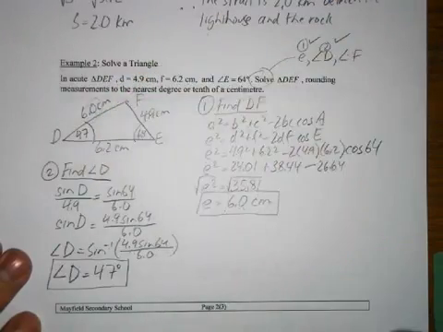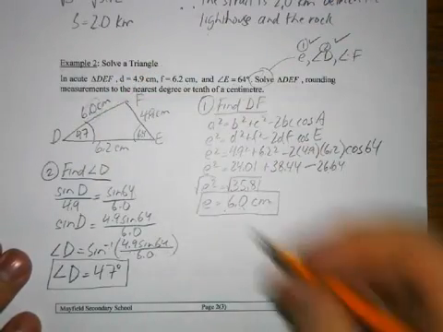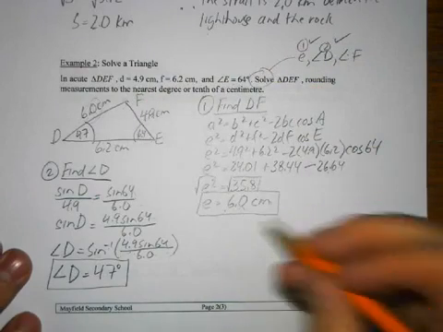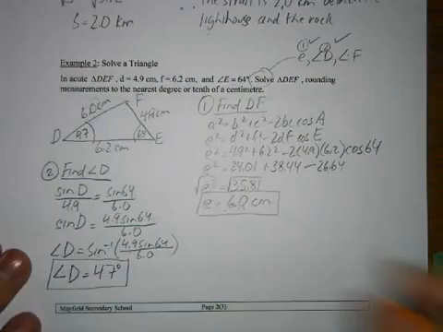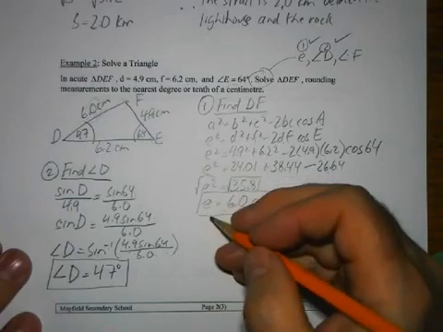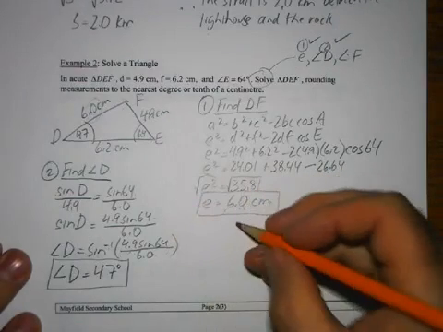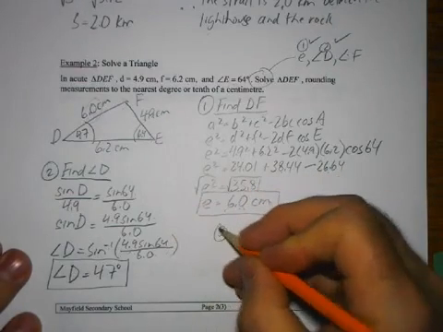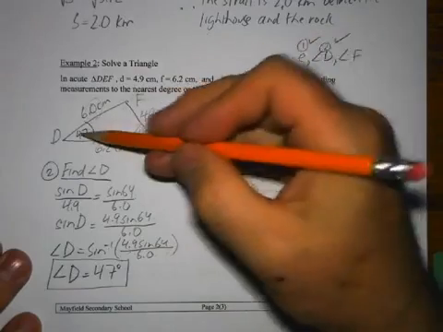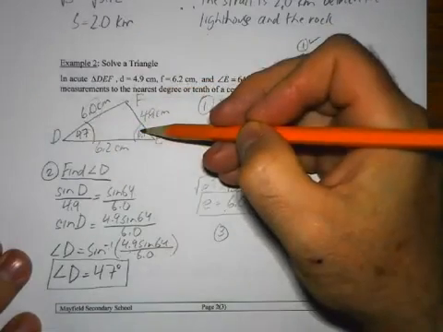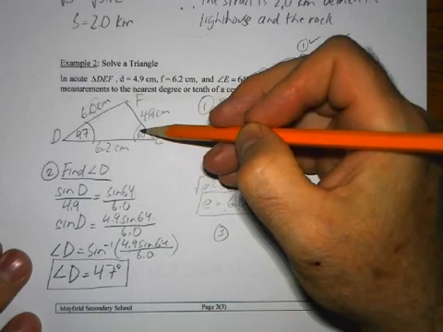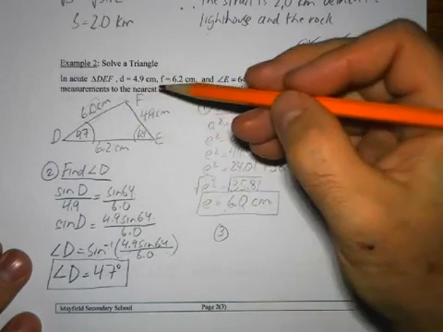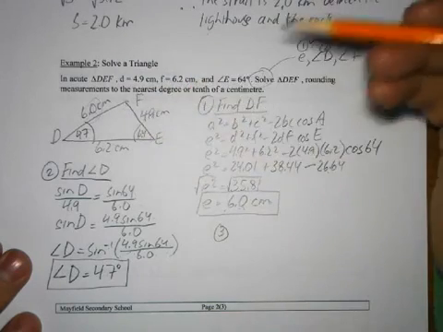Okay, now the last piece is this angle F. Now hopefully you're not just blindly thinking you've got to use sine law, cosine law all the time, because at this point we know two of the three angles. Okay, and remember on the first page I talked about the tools you can use for a non-right triangle. There's sine law, cosine law, and the 180 rule.